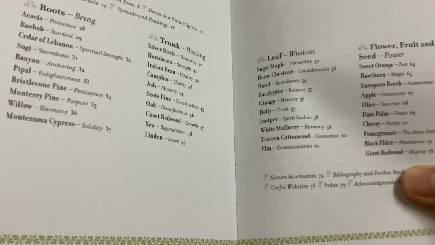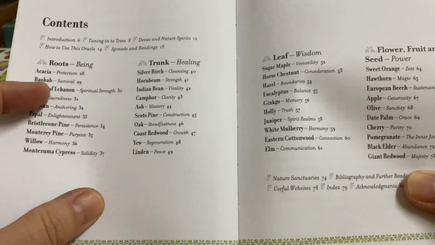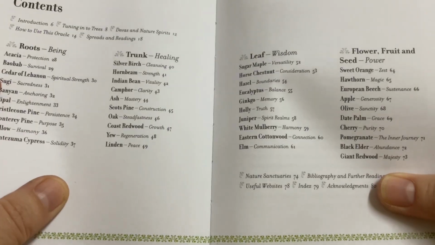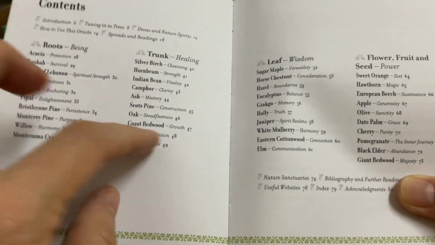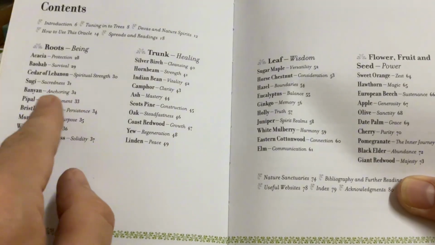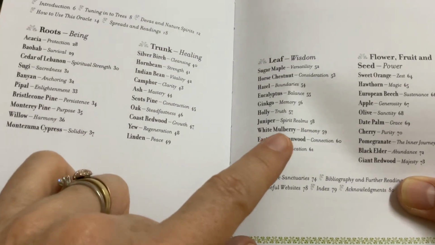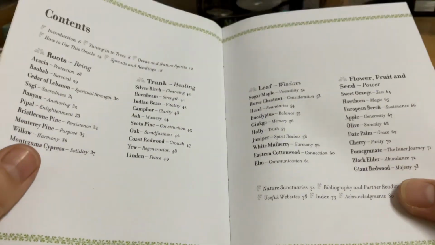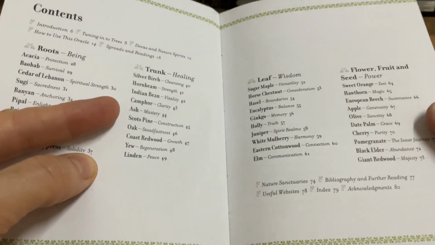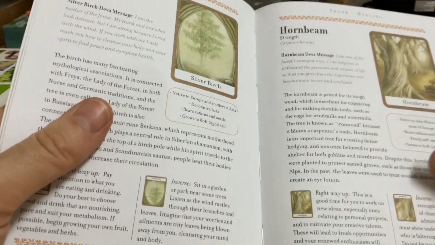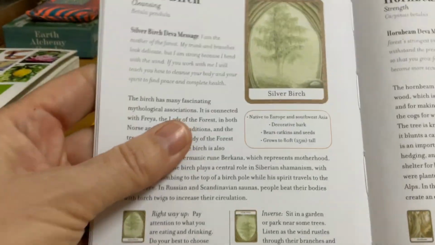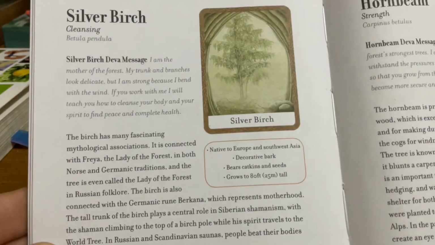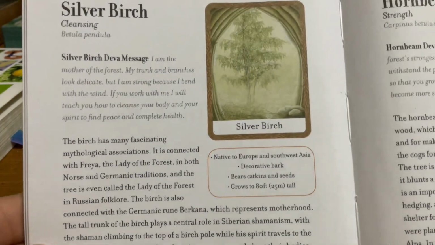It's divided into 4 different sections. So you've got, it's not in focus, there you go. It's got roots, trunk, leaf, and then flower, fruit and seed. It's not always very easy to find the tree because you never know if it's in roots or leaf or trunk, and they're not numbered. So that's another little gripe, but again, not a huge deal breaker. I know which one it was. I think it was the silver birch. Yeah, here we go. Silver birch is one of my favourite trees as well.